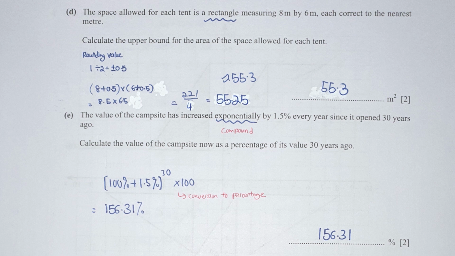As for part E, the value of the campsite has increased exponentially by 1.5% every year since its open of 30 years. Calculate the value of campsite as a percentage of its value 30 years ago. So just take 100% multiplied by 1.5% to the power of 30. You should get 156.31% as your final answer. Or if you were to write it as 3 significant figures, it should be 156.